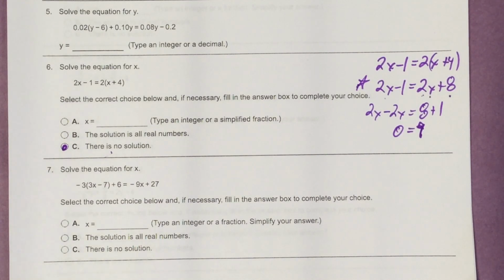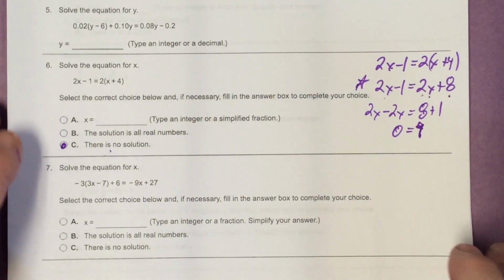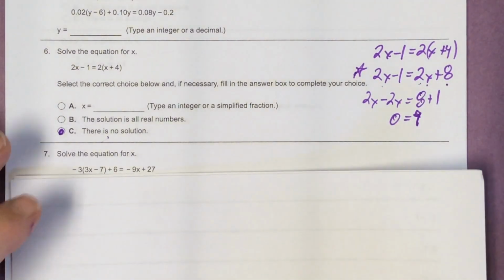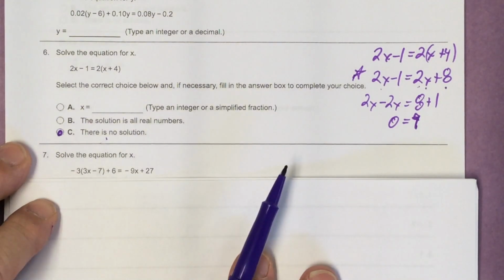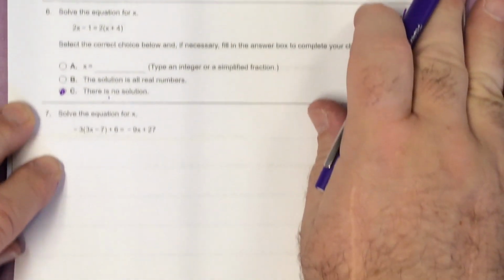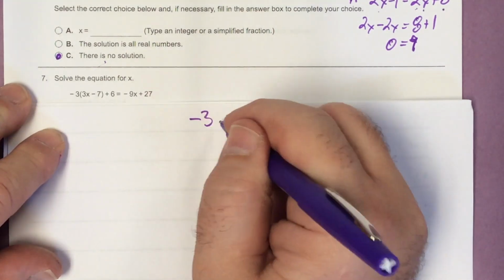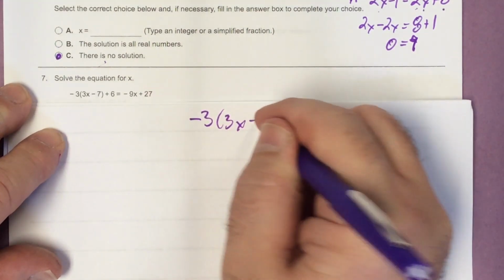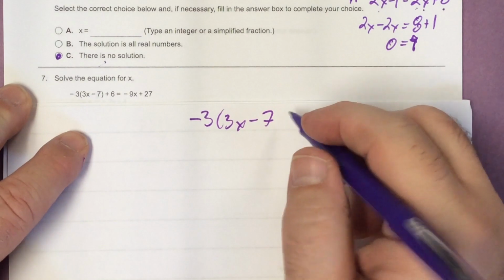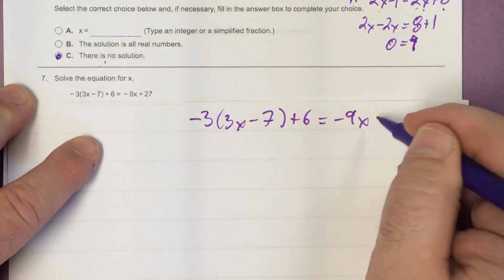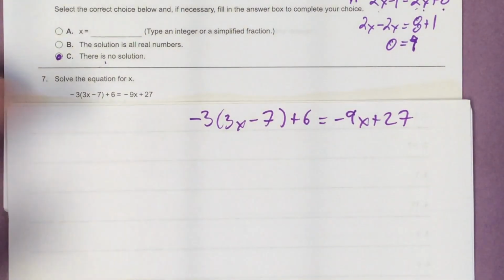Let's take a look at what question 7 says, so that we can do a little bit of a comparison with this. So I'm going to bring in some additional paper so I have room to do the work, because there's going to be a fair amount of it here. And I'll move the paper up here a little further. So it says this is going to be negative 3 times 3x minus 7 plus 6 equals negative 9x plus 27.